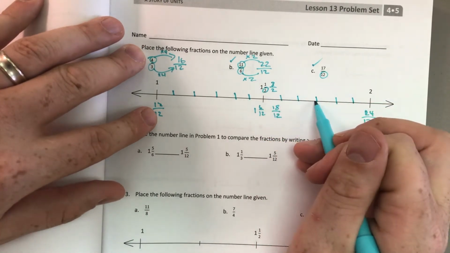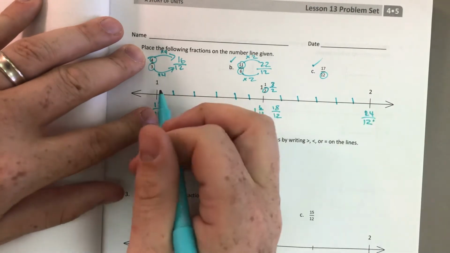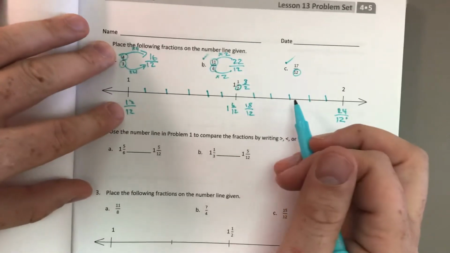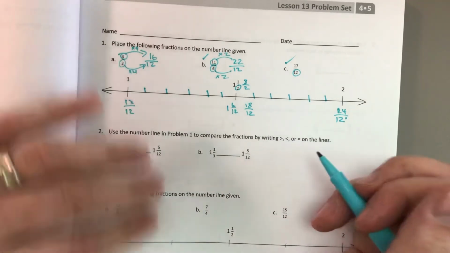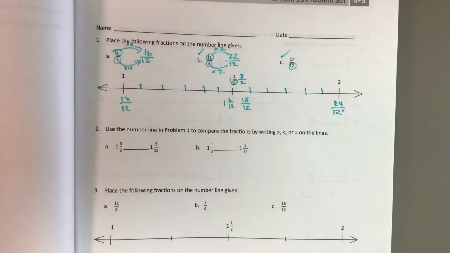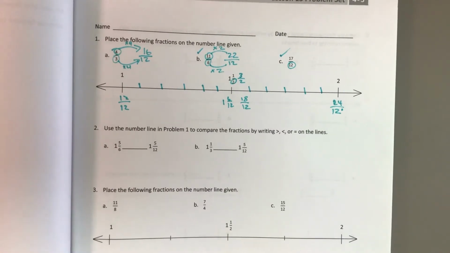7, 8, 9, 10, 11, 12. So going from here to here, that would be 12 twelfths. In the case that it's 1, it would be a little bit larger. So now what I'm going to do is take my adjusted fractions and place them on my number line that now represents a common denominator. And this makes it so much simpler to compare.